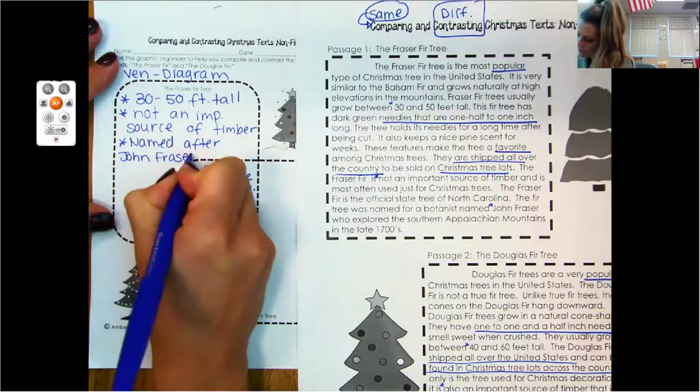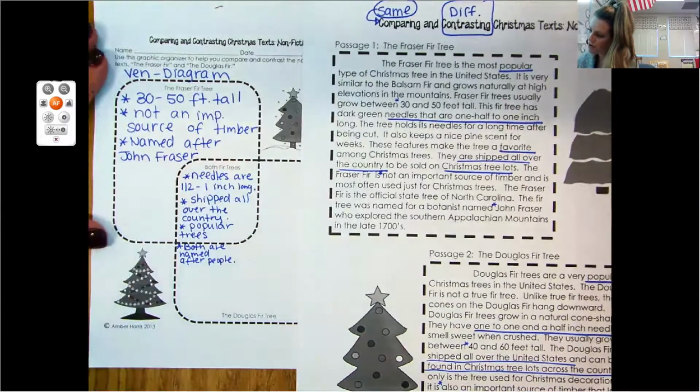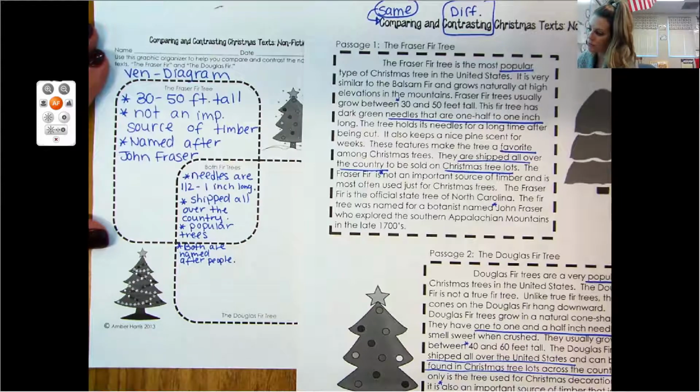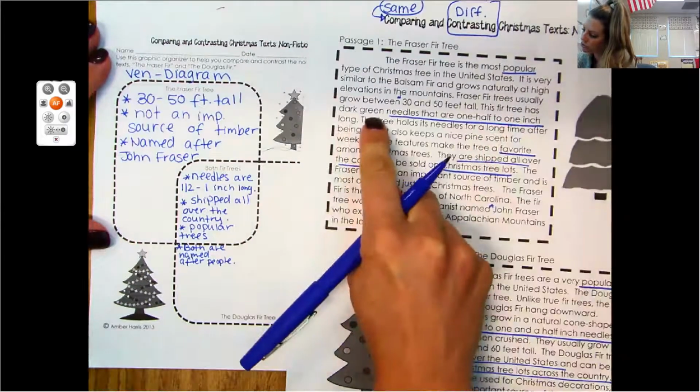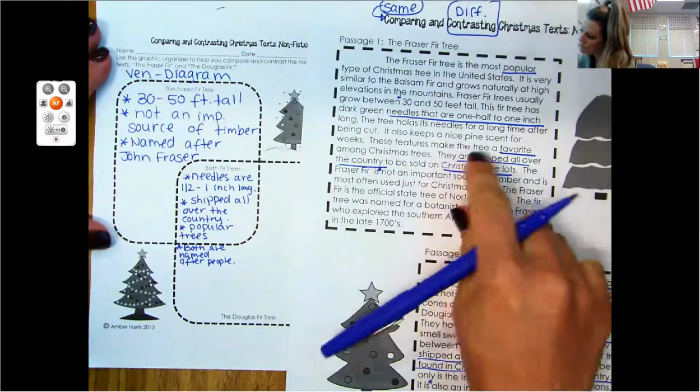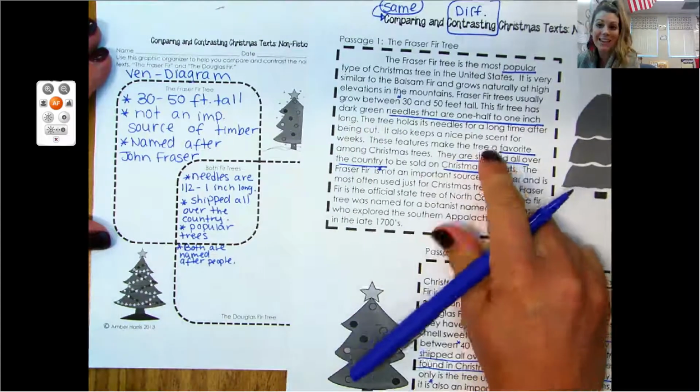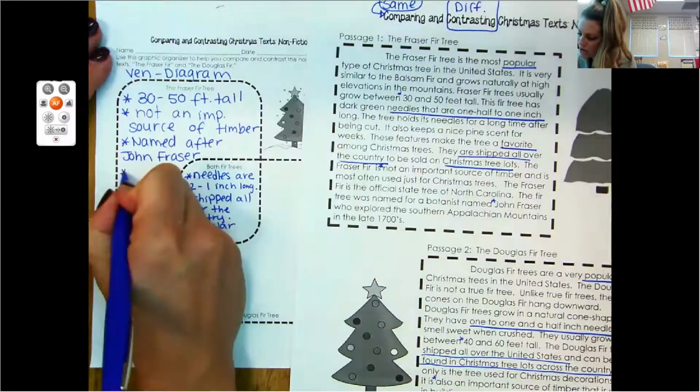All right. What else? Could we write one more? What about this? The fir tree has dark green needles. It has a nice pine scent. You pick one that's different, that's not in both.